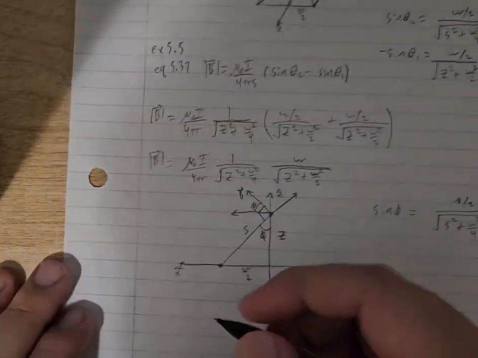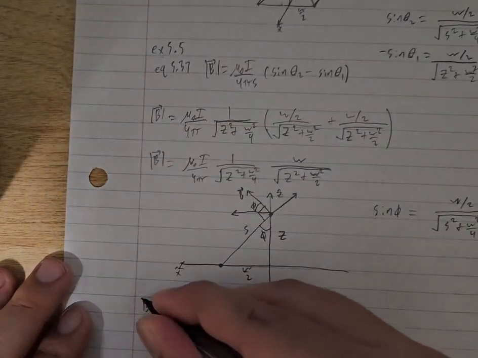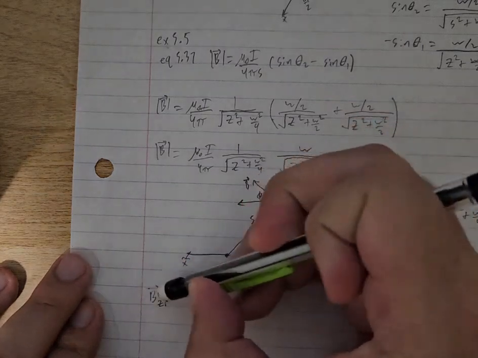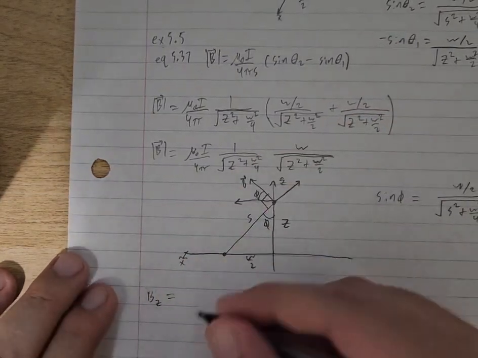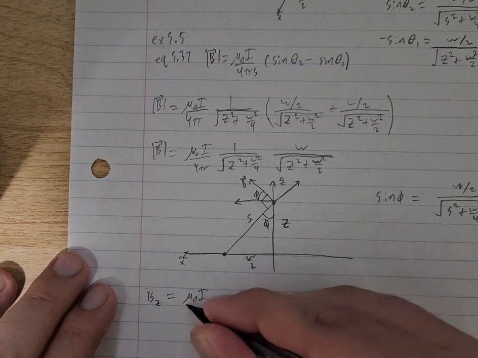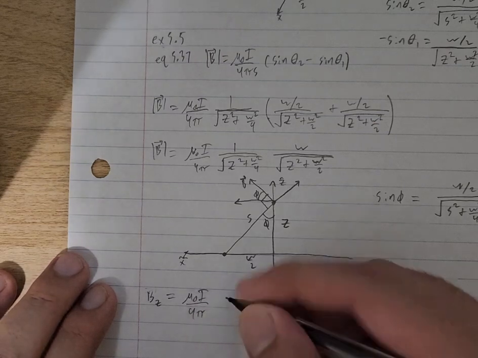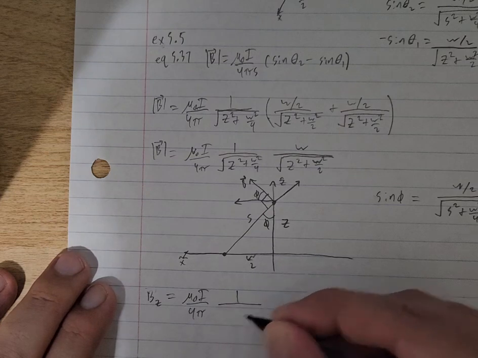Now if we multiply this into our expression, then we can find the z hat direction of the magnetic field.